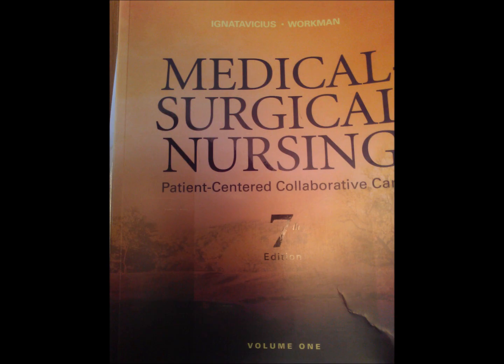So fluid's going to pull along what's dependent. Does that make sense? We really have to watch out for tissue breakdown in those areas. Everybody thinks about edema in the feet and the hands, but if you've got a bedridden patient who can't get up, it's going to settle in a different spot.